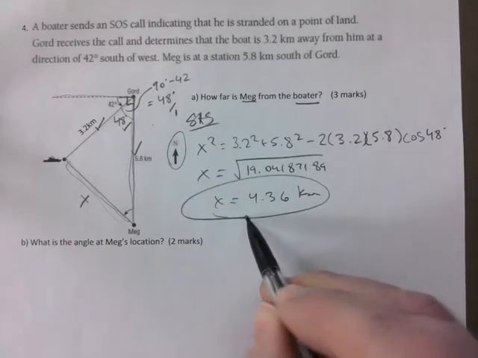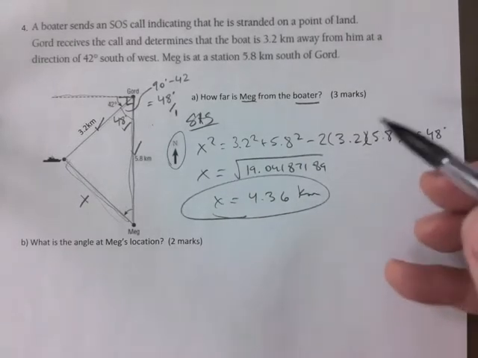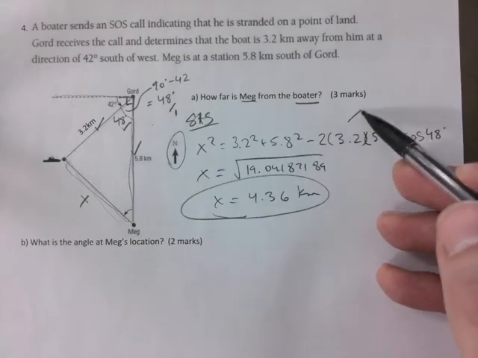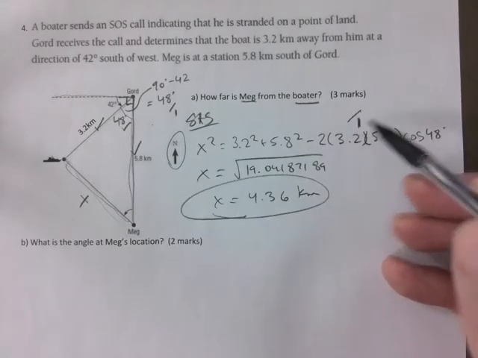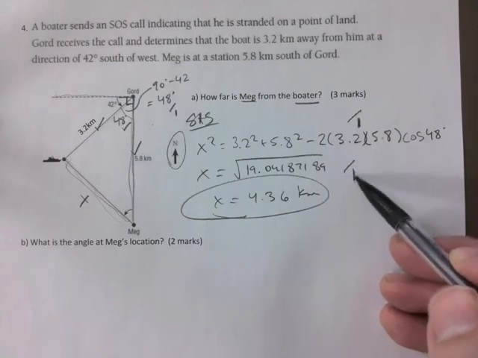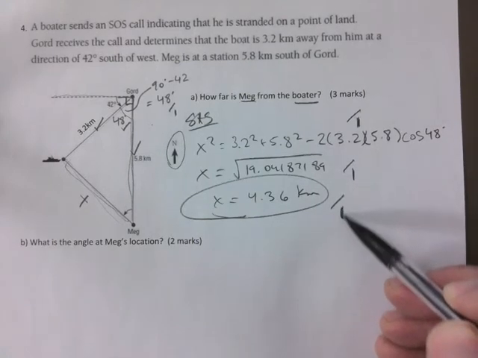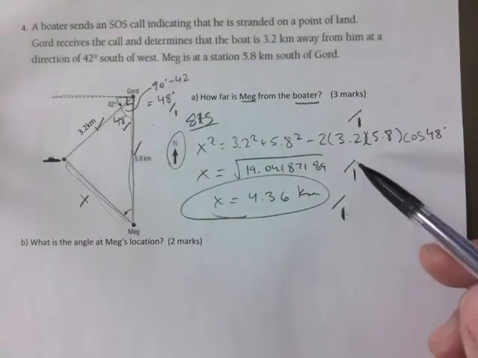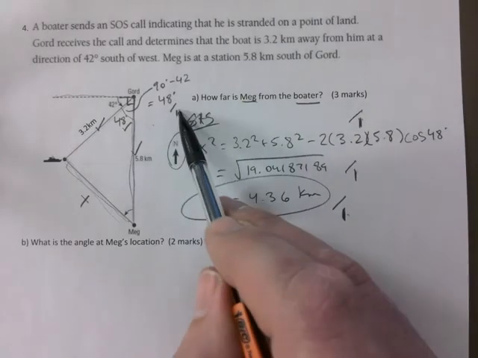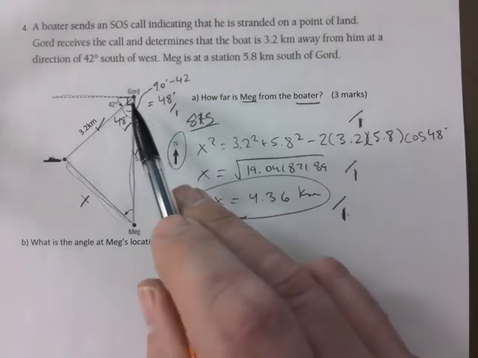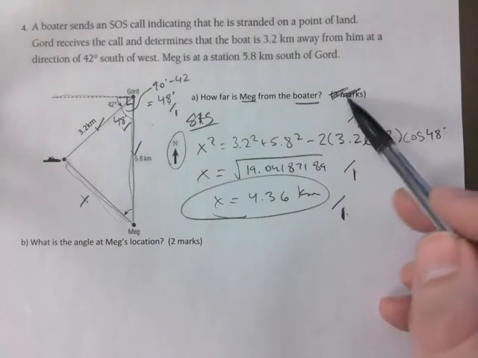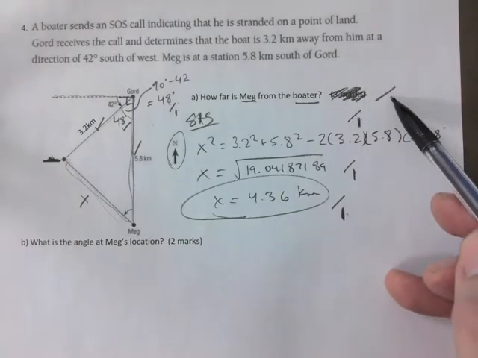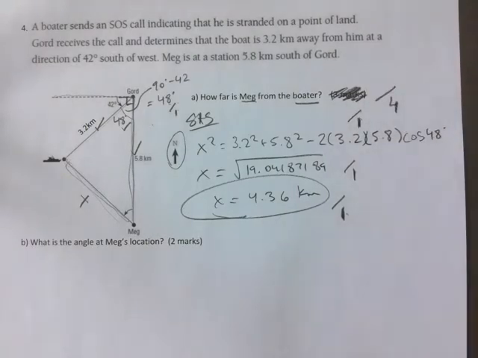Okay, here's your mark allocation. You're going to get 1 mark for using cosine law, 1 mark for work, and 1 mark for the correct final answer. So 1, 2, 3, and 4 for that 48. So this is going to be out of 4 here. It's just a lot easier to just give 1 mark for each concept.